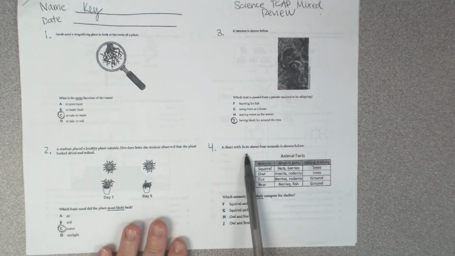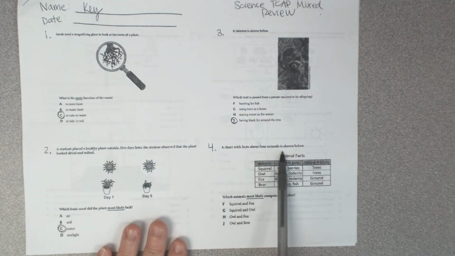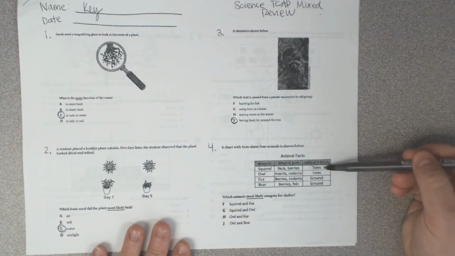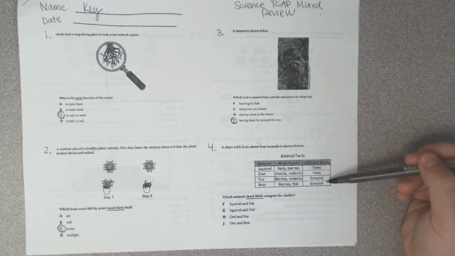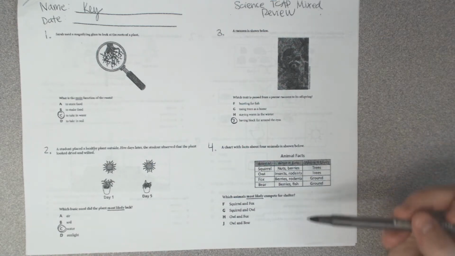Number 4. A chart with fun facts about 4 animals is shown below. We've got a squirrel, an owl, a fox, and a bear. Which animal most likely competes for shelter? Well, if I look at the chart, the squirrel and the owl live in trees, and so does the fox and the bear. So it's got to be one of these 2. Squirrel and owl, fox and bear.